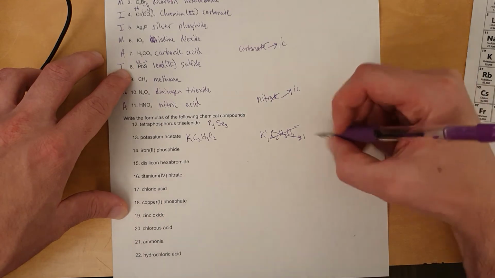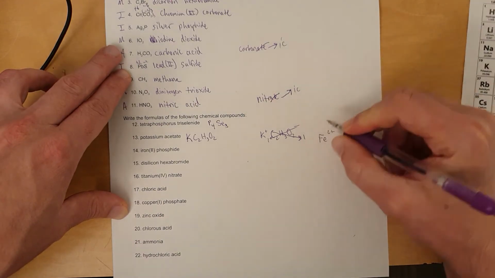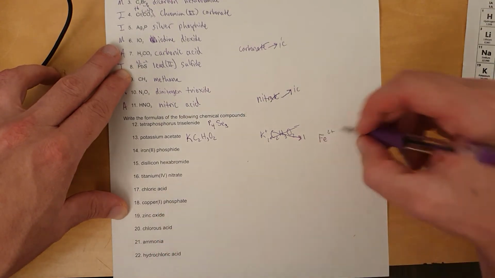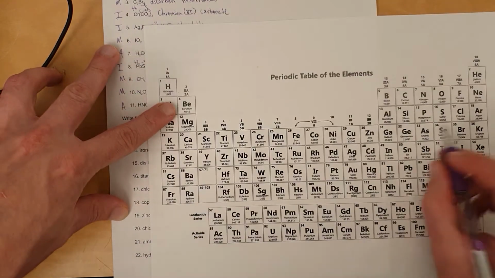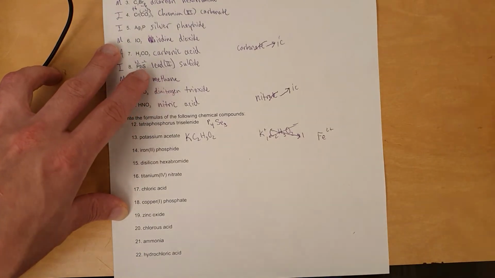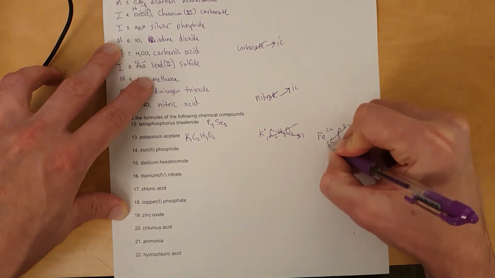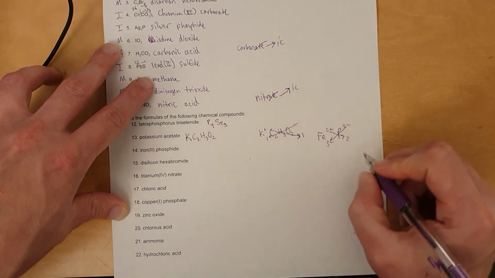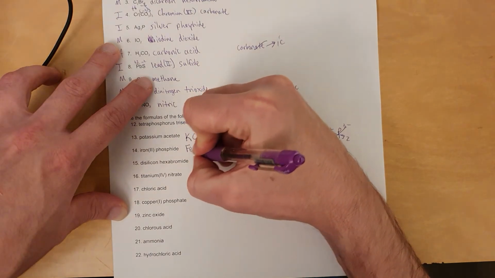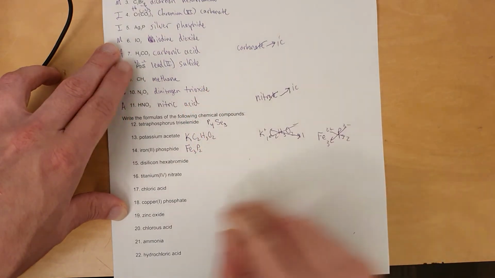Iron 2 phosphide. So that means iron with a 2 plus charge. Phosphide means just P3 minus. So that means 3 irons in the formula, 2 phosphoruses. Fe3P2.